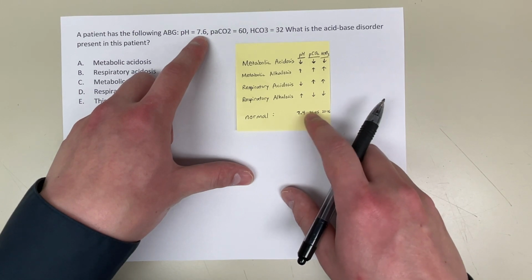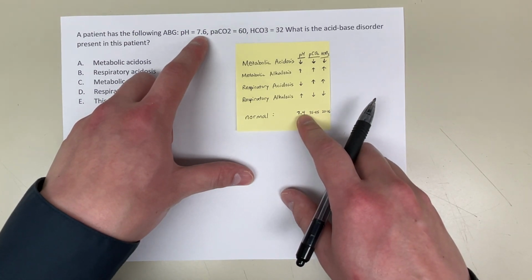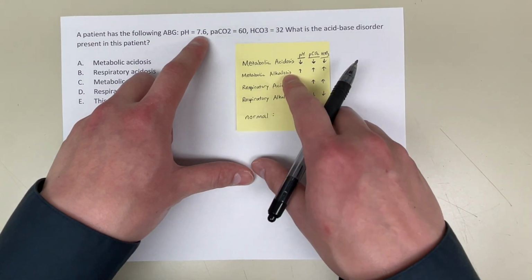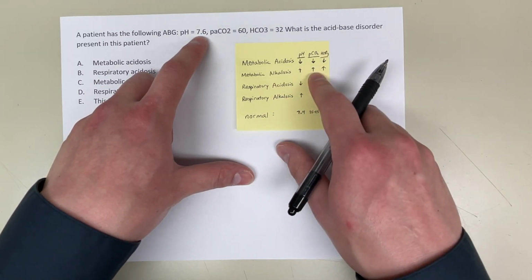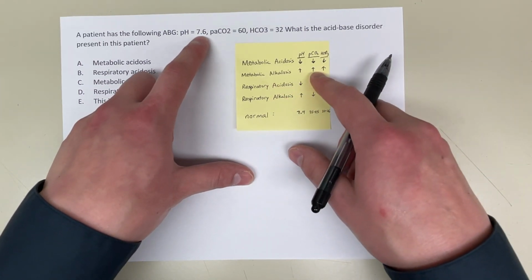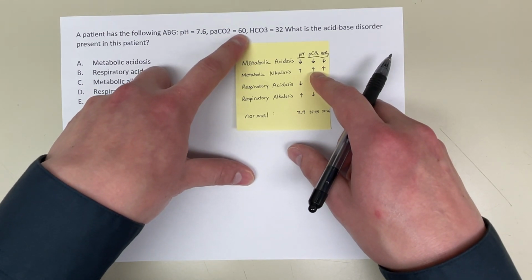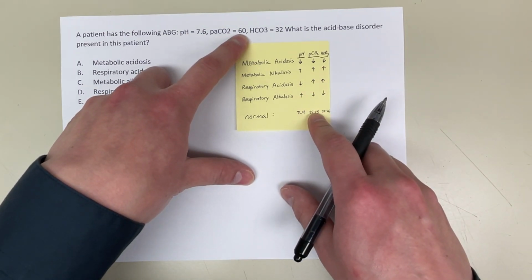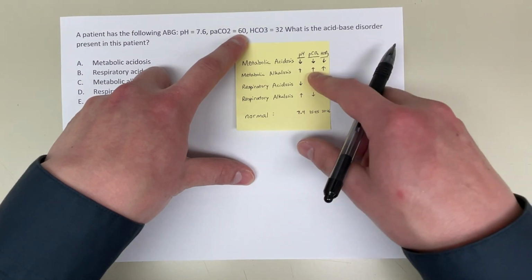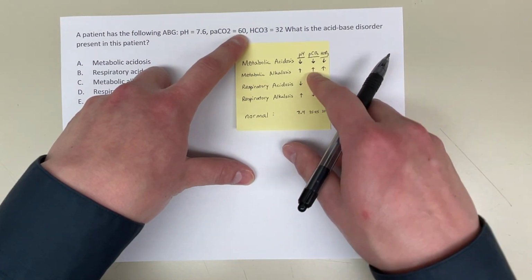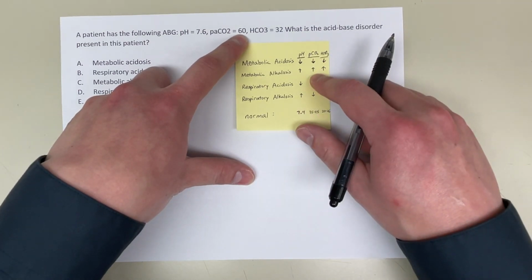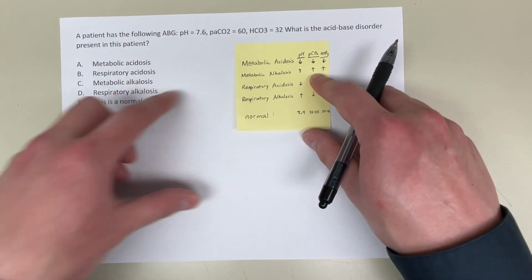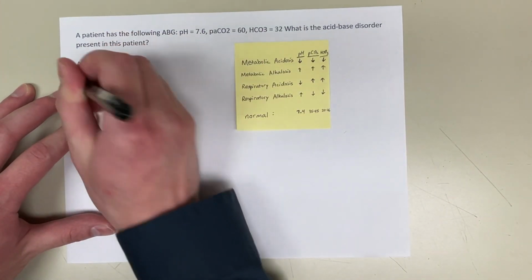So pH 7.6, that is higher than the normal pH. So right now I already know that's alkalosis, either one of these two. And then next I'm going to see if the carbon dioxide is increased or decreased. So carbon dioxide is 60, so it's much higher than the normal. So I know it's metabolic alkalosis already, because if it was respiratory alkalosis, the carbon dioxide would be lower than the normal. But since it's higher than the normal, I already know that it's metabolic alkalosis. That's why my answer is C.